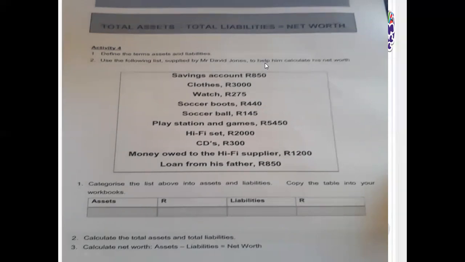Okay, because when you do a statement of net worth, you put all the assets on the one side and all the liabilities on the other side. So let's see what the assets are. Savings account of 850 Rand is an asset. Okay, it's money value. You can see it, you can touch it. Clothes is an asset of 3,000 Rand. The watch is an asset of 275 Rand. The soccer boots are an asset of 440 Rand. The soccer ball is an asset of 145 Rand. So far, everything is assets.